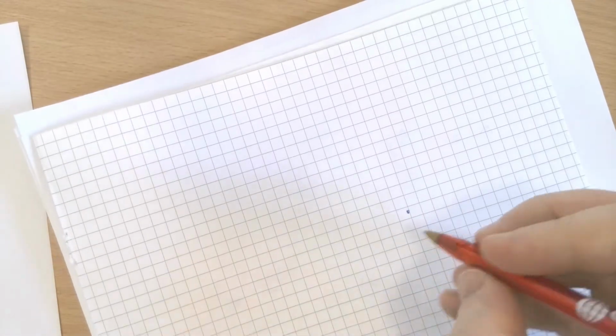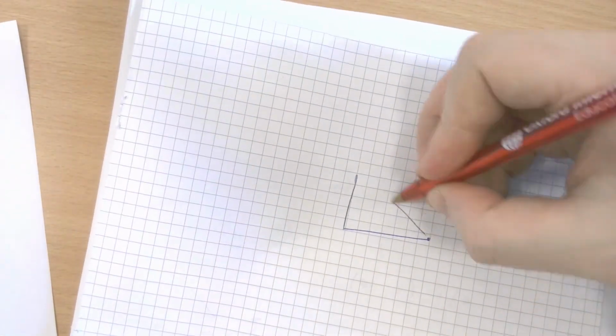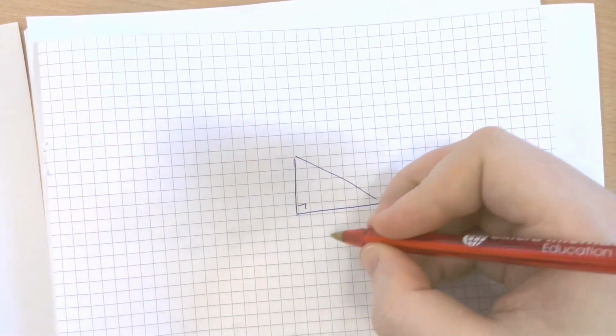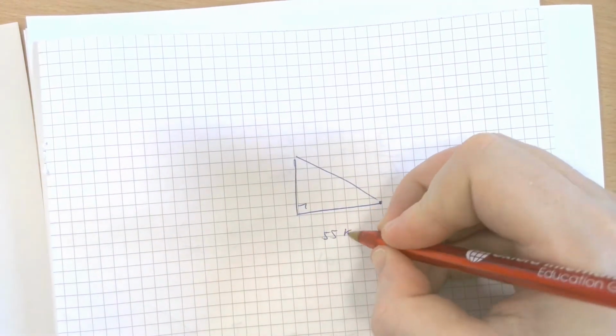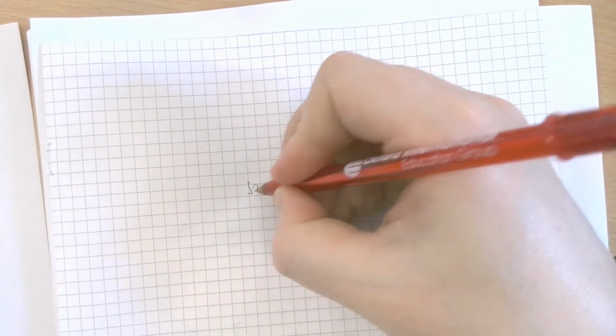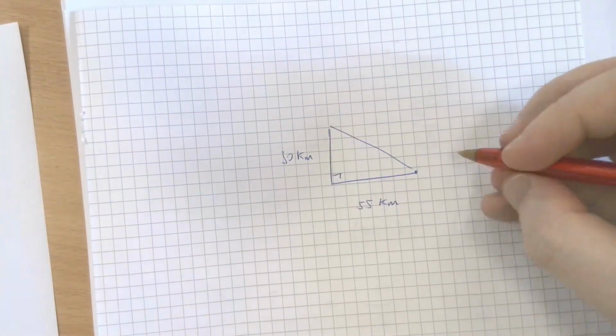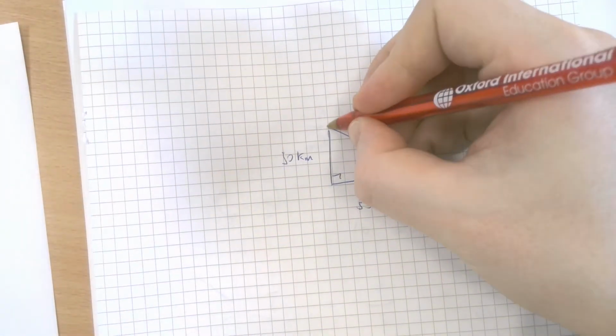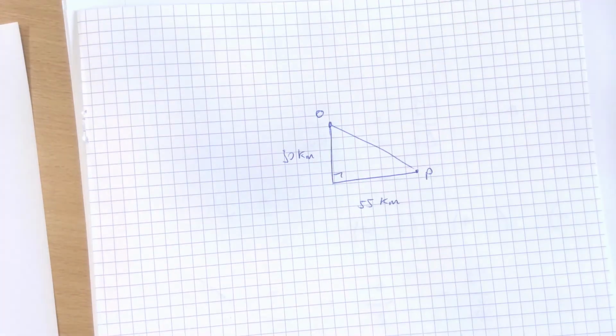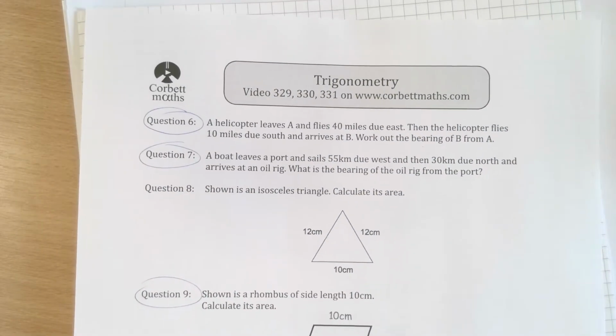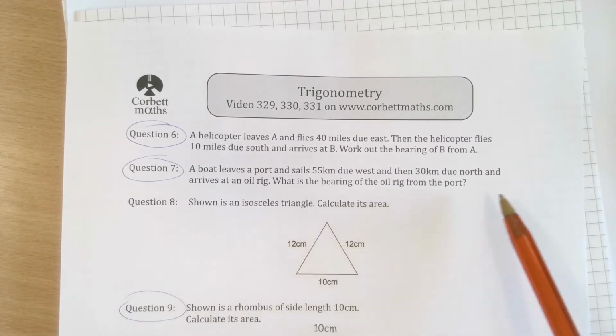Okay, so 55 kilometers due west and 30 kilometers due north. That's the question. That's the very, very similar sort of representation. Here's the port and here's the oil rig. Question says, what's the bearing of the oil rig from the port?